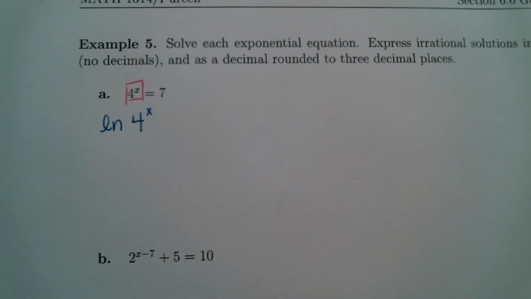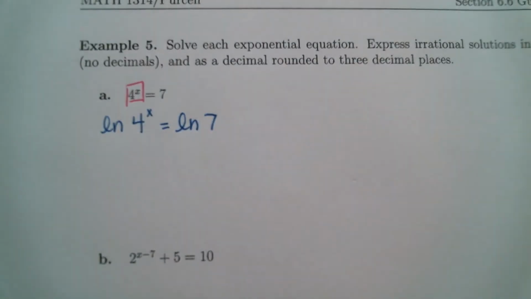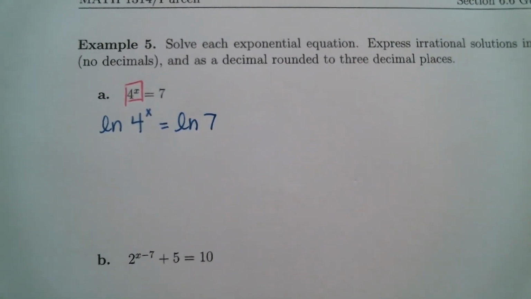Okay, so remember, when you take the logarithm of something, it is something you do to what follows. The logarithm has to go on the left side, otherwise it does not make sense. Whatever you do to one side, you have to do to the other side. Okay, so this is what you end up with. Now remember, the right side is no longer 7. It is the natural log of 7. If you punch that into the calculator, which we're not going to do quite yet, that is a nasty decimal. So we're just going to leave it as the natural log of 7.